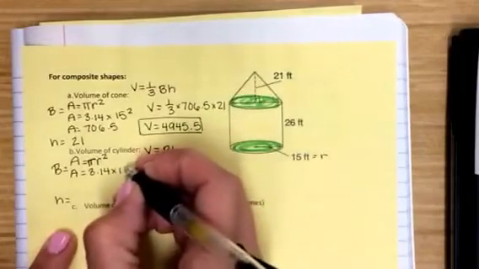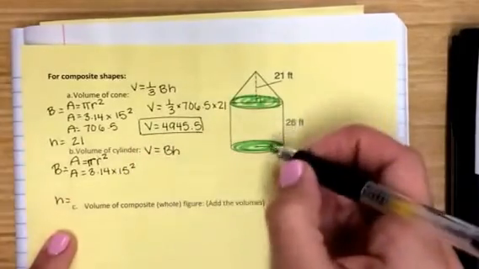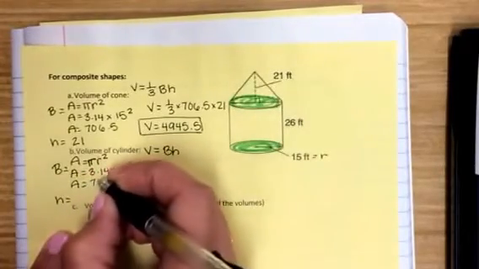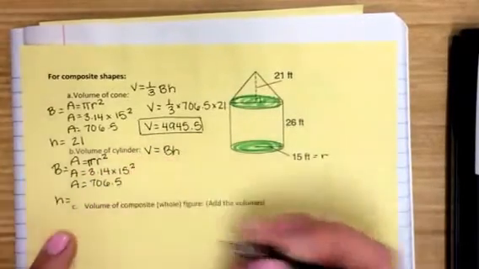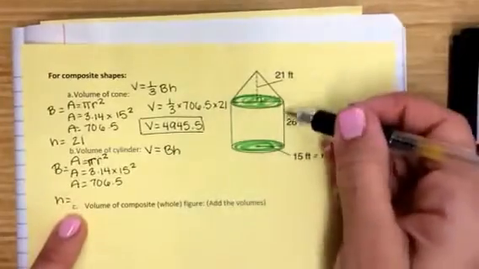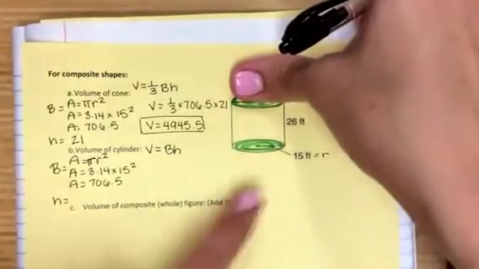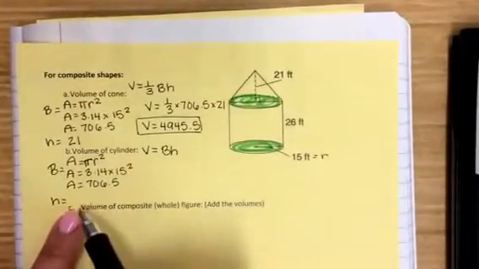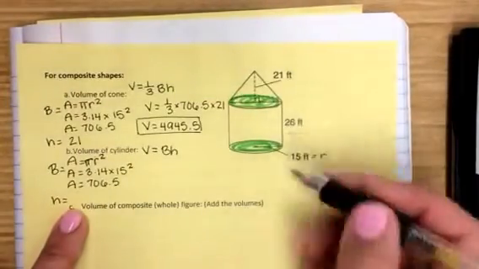We're still using the 15 since both shapes share that same circle. So it is 706.5. Now when I look for the height, I'm only going to look at the cylinder. You're not going to look at the cone. You're going to look at the cylinder. So for the height of the cylinder, you're going to look at the 26.